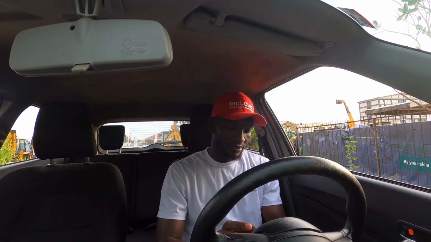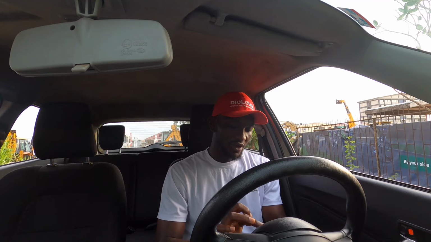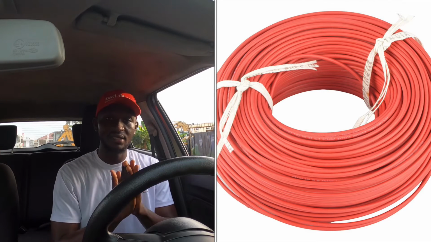Now let's go straight to the current prices of these wires. Now for the 1.5 millimeter square wire, as it stands now, just a minute. The last time I checked, the 1.5 millimeter square wire is about 350 cedis. So that's just for one coil. As you can see from the screen, just one coil is 350 cedis.